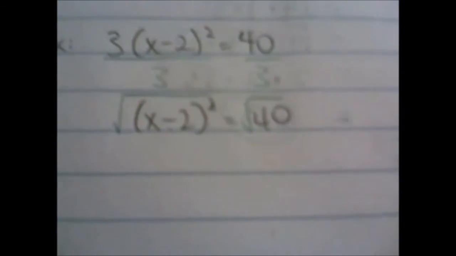At this point, I know a lot of people want to add the 2 to both sides. You actually can't do that yet because we have this square here. That 2 is connected with the x here with the parentheses, so you don't want to do that until after you get rid of the parentheses. So, opposite of squaring is square root, so square root both sides. That leaves us with just the x minus 2 on that left side. And then since we took the square root of both sides, we want to make sure we have that plus or minus there again.